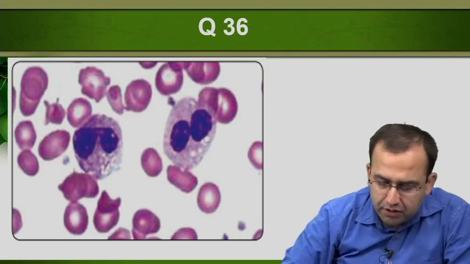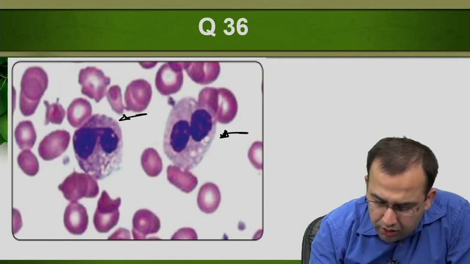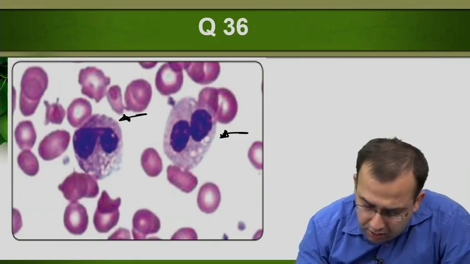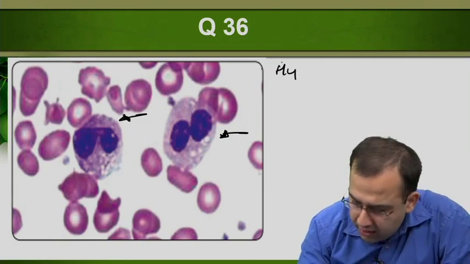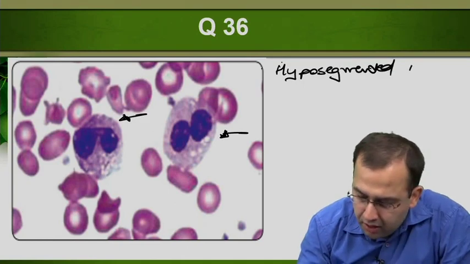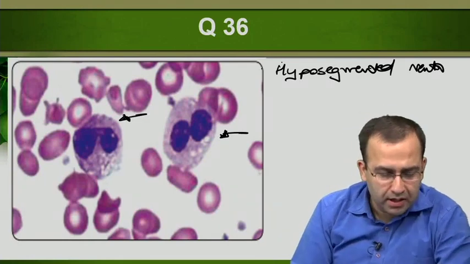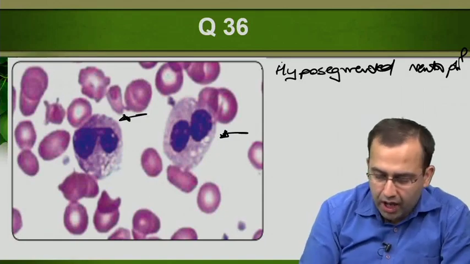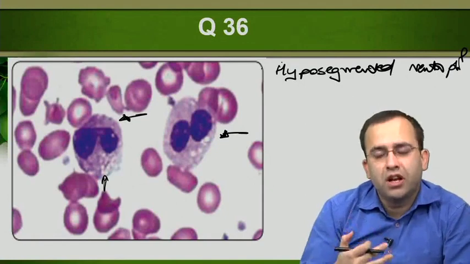You have the peripheral smear. These are the two abnormal cells which look like neutrophils. But the problem is that they are hypolobated. It just has 2 lobules. So, hyposegmented neutrophils, and even the cytoplasm is hypogranular. I am not able to see granularity of the cytoplasm. So this is which anomaly of MDS?